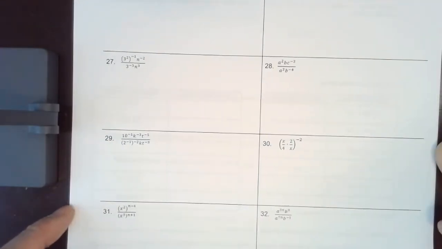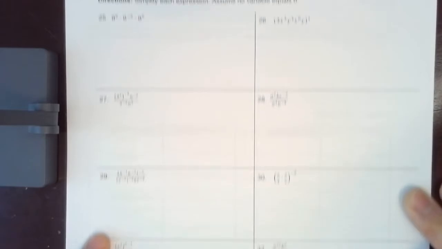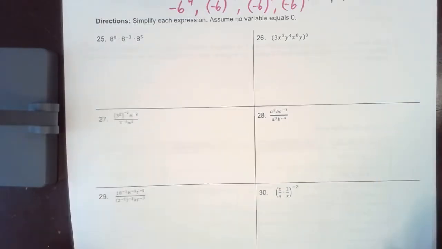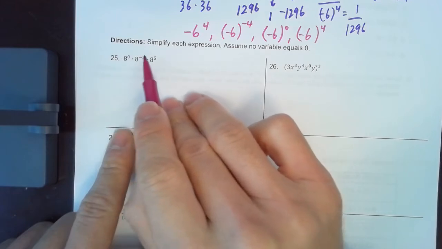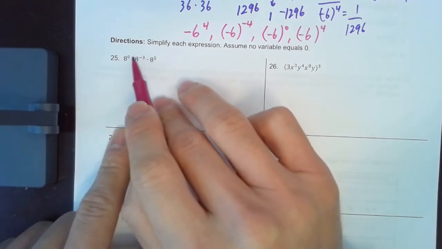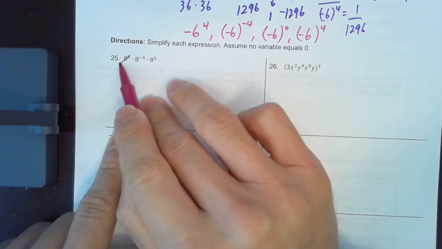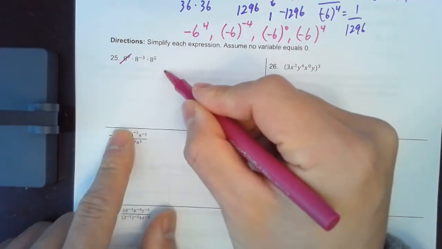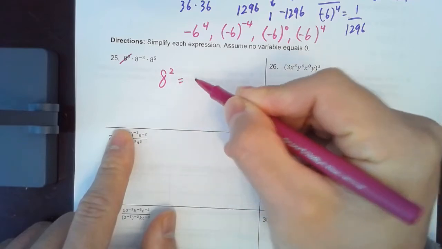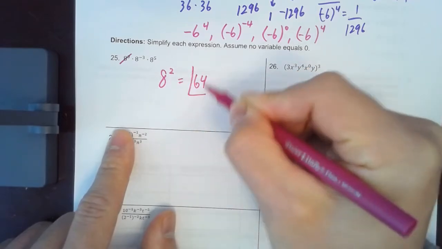Problems 25 through 32 are an excellent time for you to practice. You can see that this is all multiplication, so I like to just add the exponents. That's really, really simple, right? 8 to the 0 is just 1, so you can even cancel that. And then 8 to the negative 3 times 8 to the 5 is literally 8 squared, which you then simplify to 64.